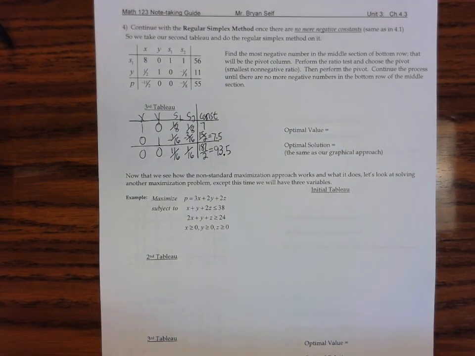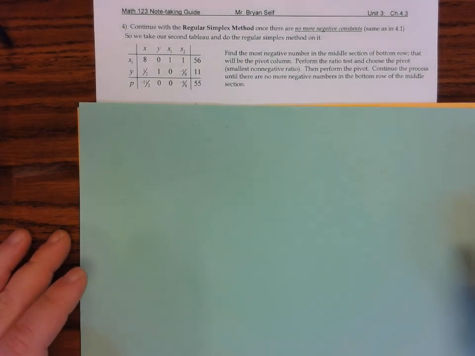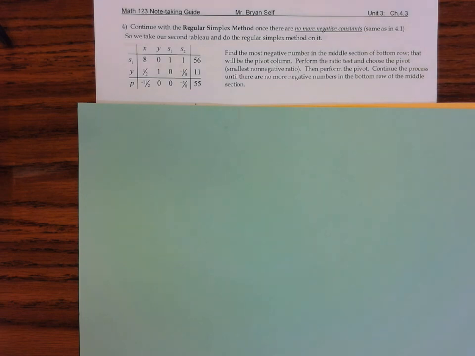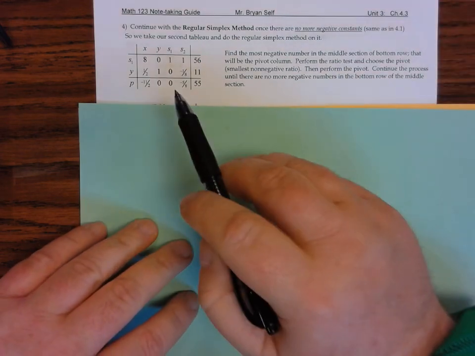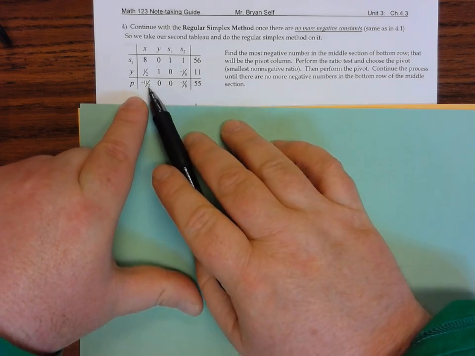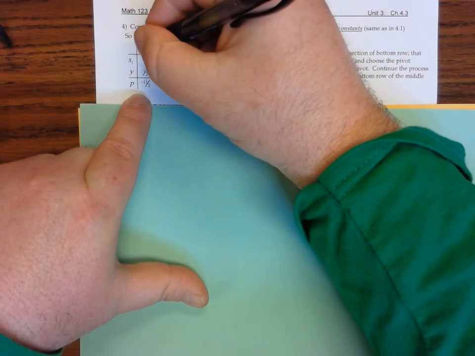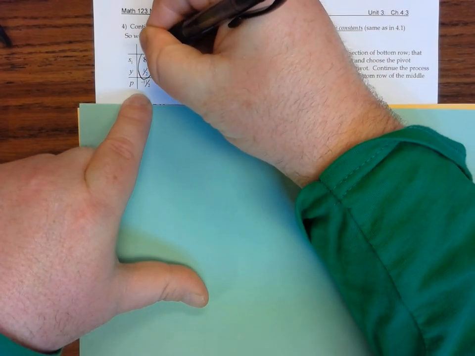So here at the top, it's the tableau we had at the bottom. We are now in the feasible region. So we proceed on as if this was a standard max. We get our pivot column by searching for the most negative number in the bottom row. And if there are no negatives, we're done. But we do have negatives. The most negative is negative 11 over 2. That gives us our pivot column.